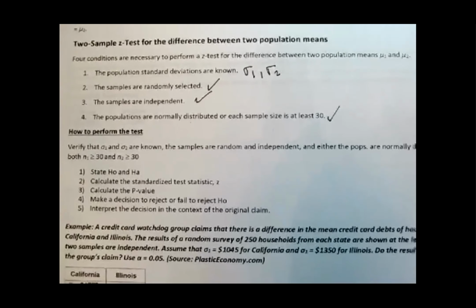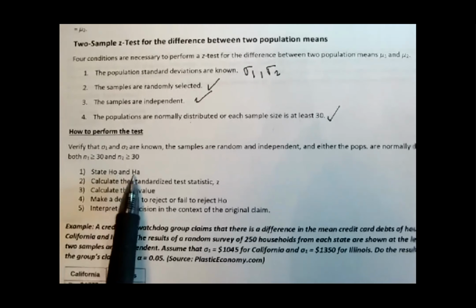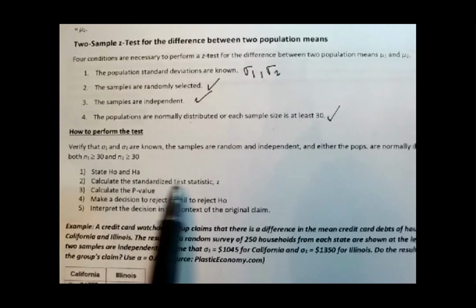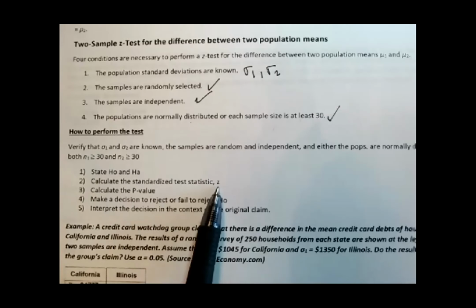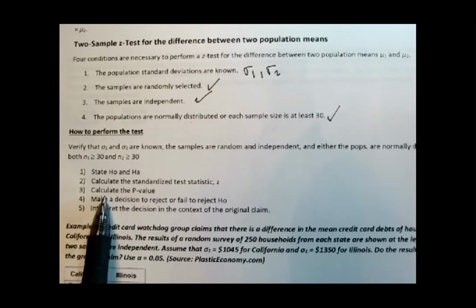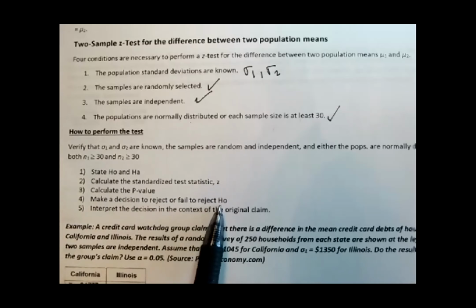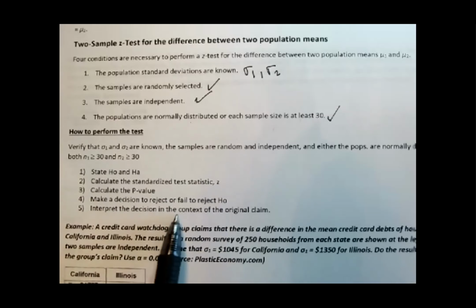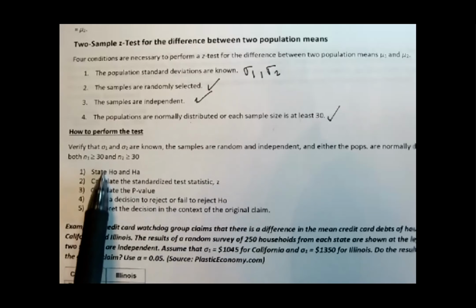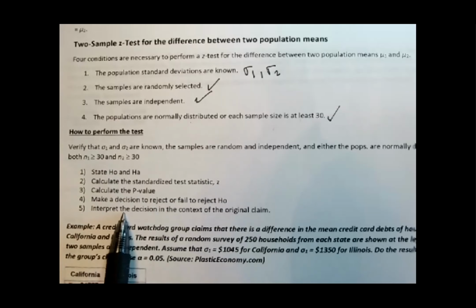And you guys, you already know the 5 steps. State H0 and Ha. Calculate the test statistic Z. When you did the Z test, it was a Z. Calculate the p-value. Make a decision to reject or fail to reject H0. Interpret the decision in the context of the claim. I don't think this is anything new to you. It's exactly the same 5 steps that you learned before.